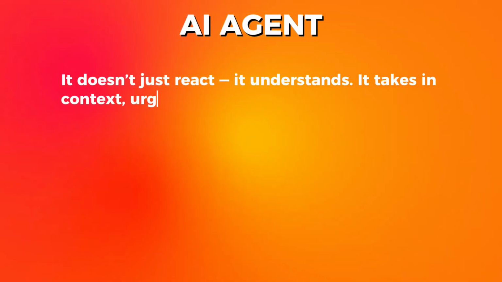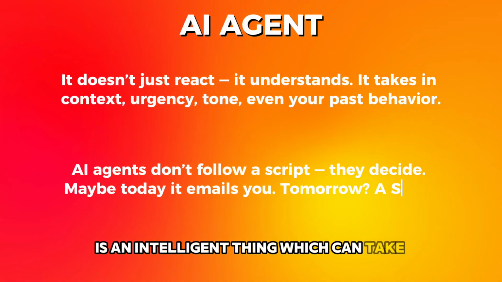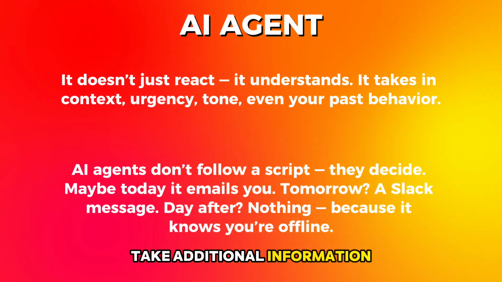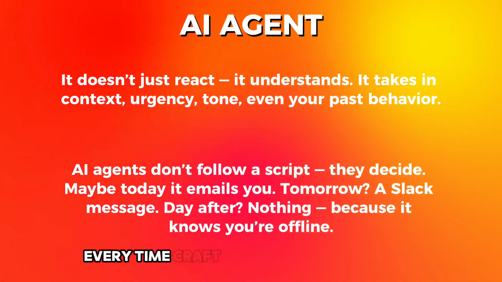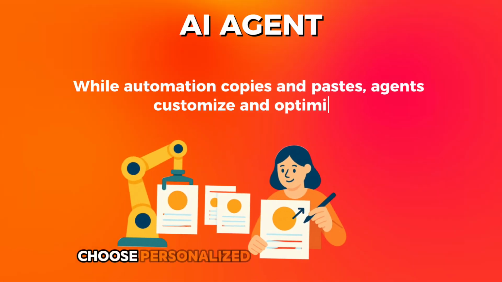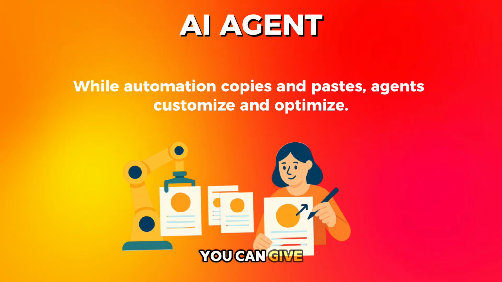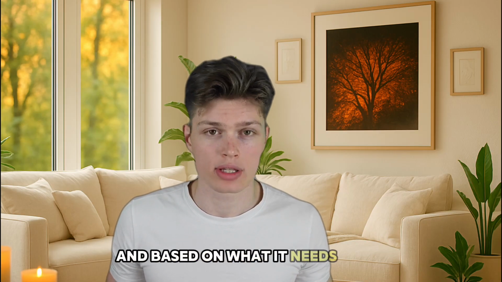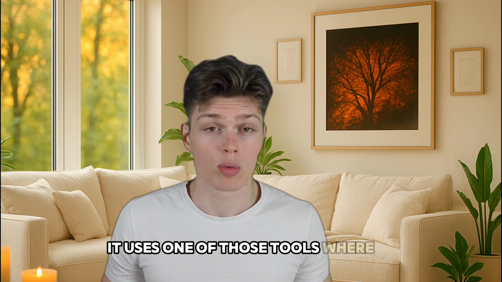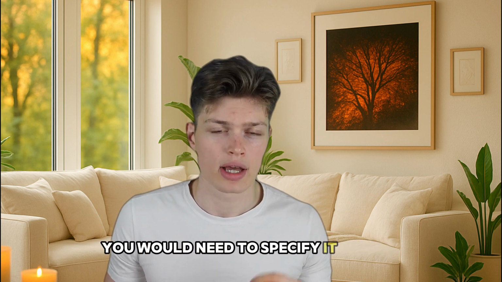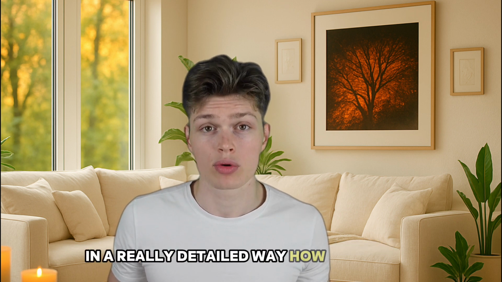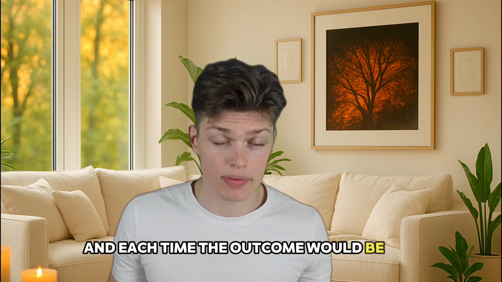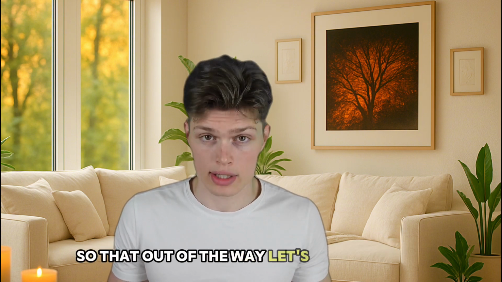AI, on the other hand, is an intelligent thing which can take context, take additional information, and based on that, every time craft personalized outcomes, choose personalized ways. So for example, you can give your AI agent multiple tools, and based on what it needs to do, it uses one of those tools, where in automation, you would need to specify it in a really detailed way how to do that, and each time the outcome would be the same. So with that out of the way, let's move further.